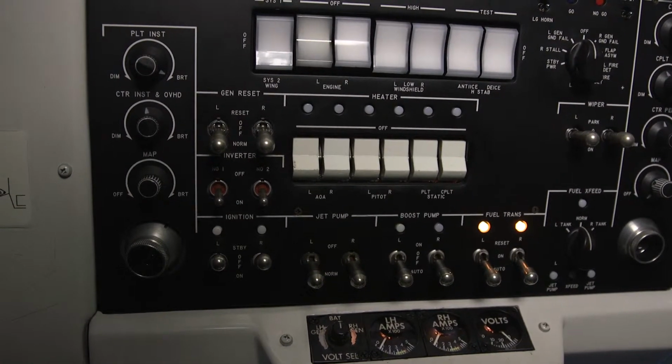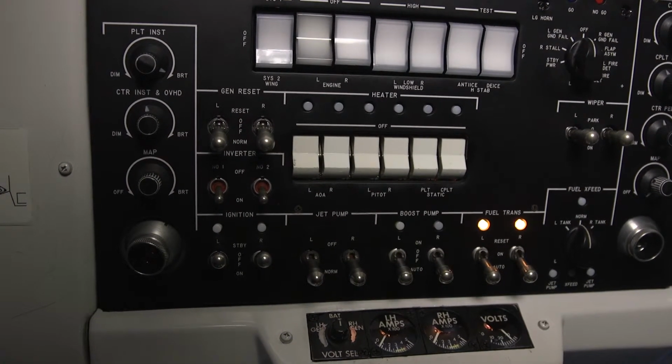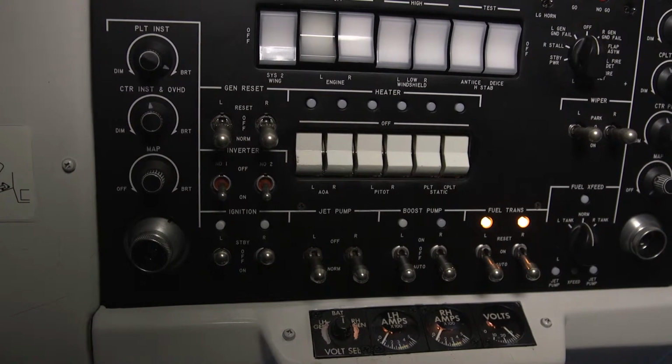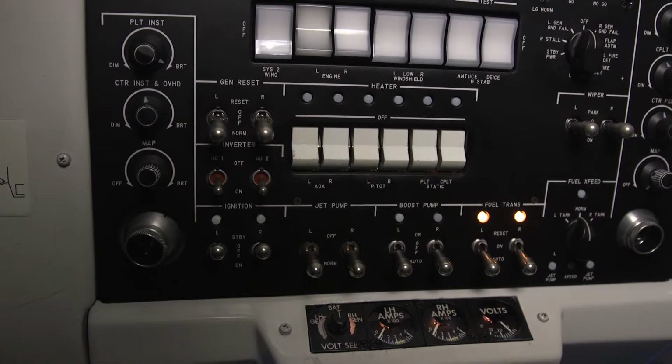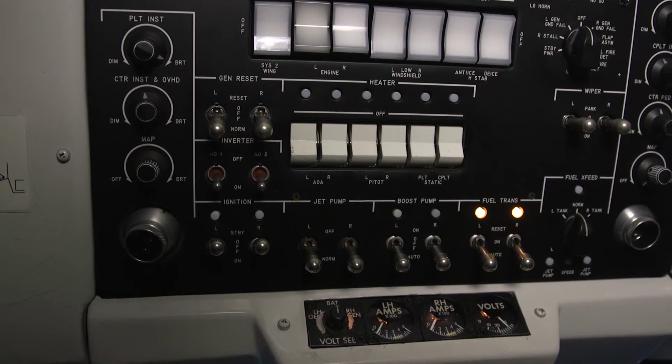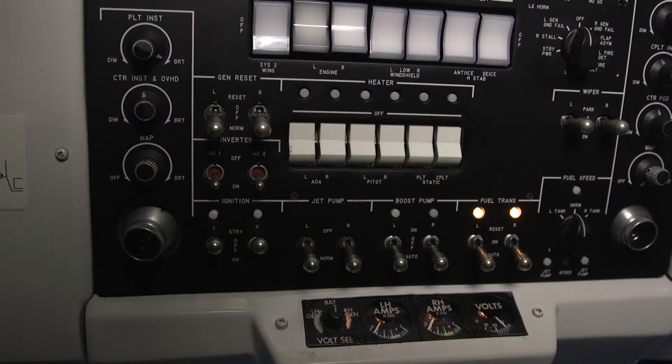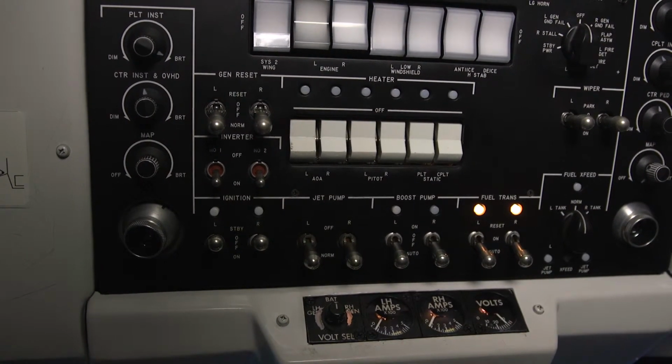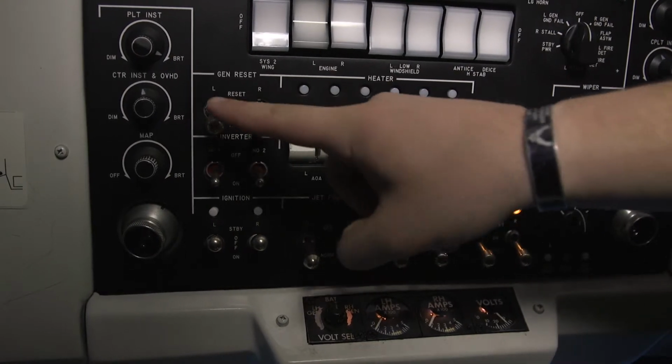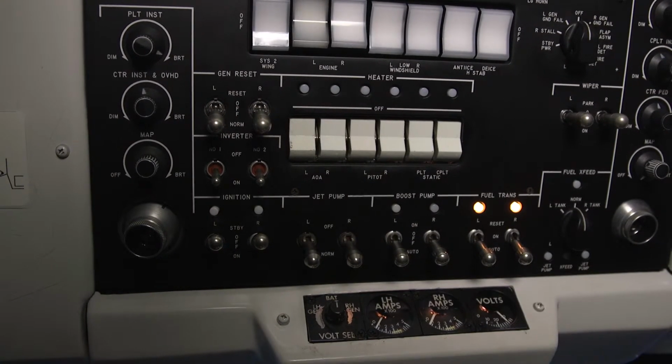In this video, we're going to discuss a brief overview of the electrical system and the primary direct current power sources. So first, we have our left and right starter generators. The starter generators located in each engine are controlled by the generator reset switches on the overhead panel. In normal operation, each switch is going to be selected into normal.